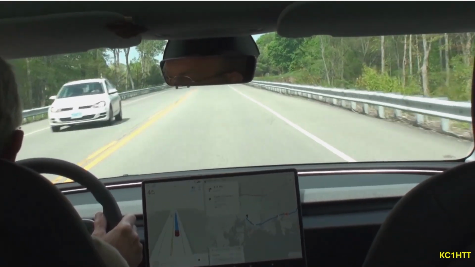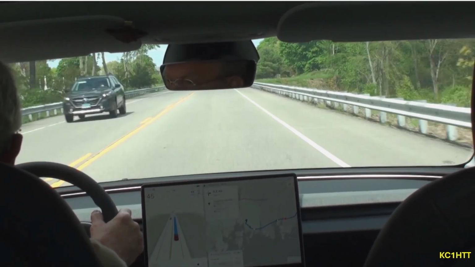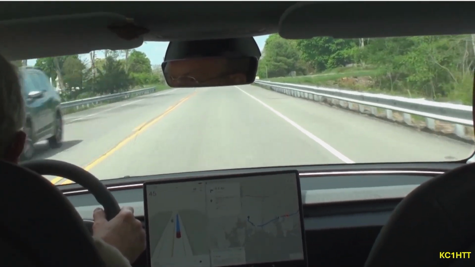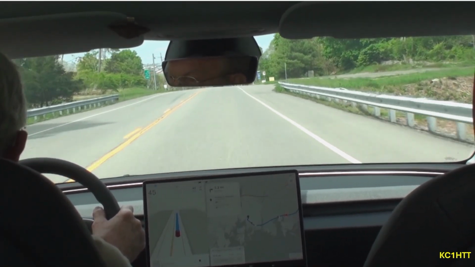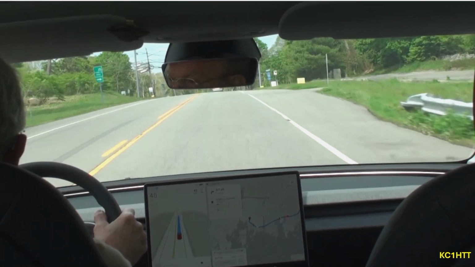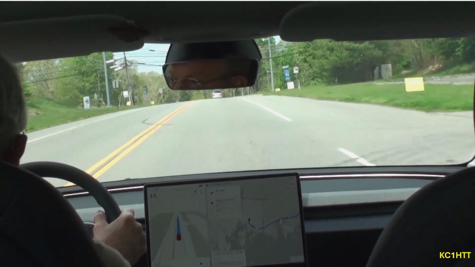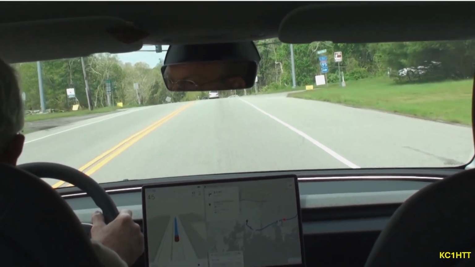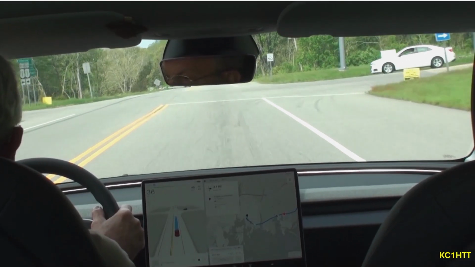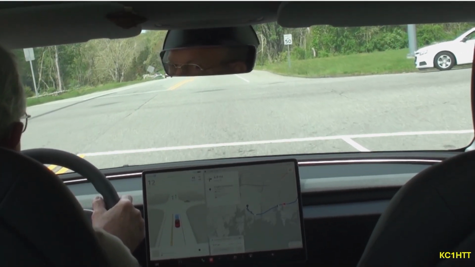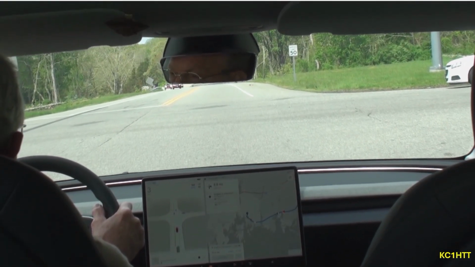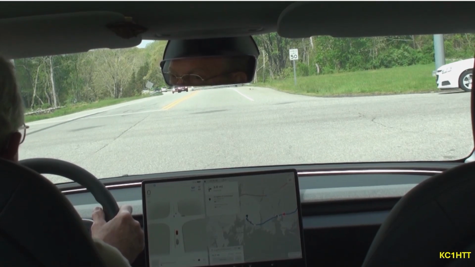Really have to trust this car that it's going to make the right decisions and drive safely, and it appears to be doing that. Another traffic light, and the car is stopped at the intersection.